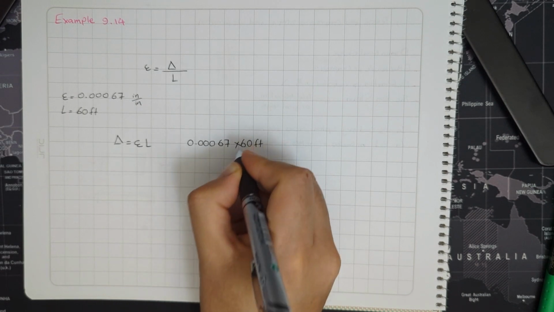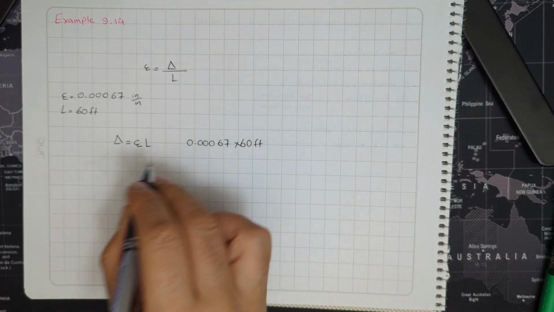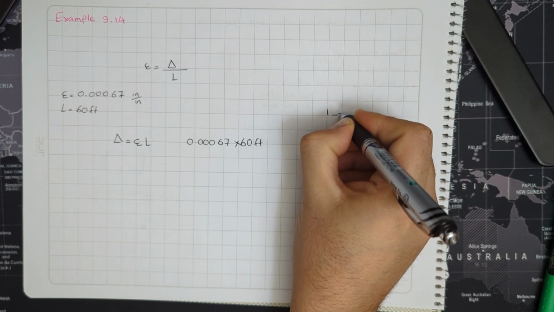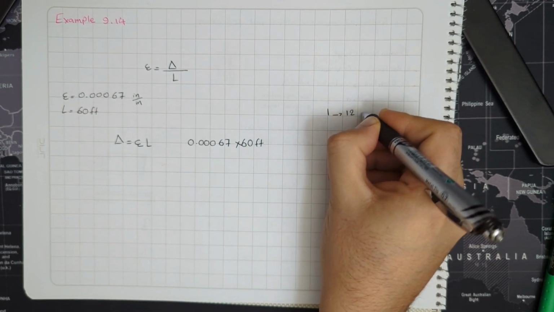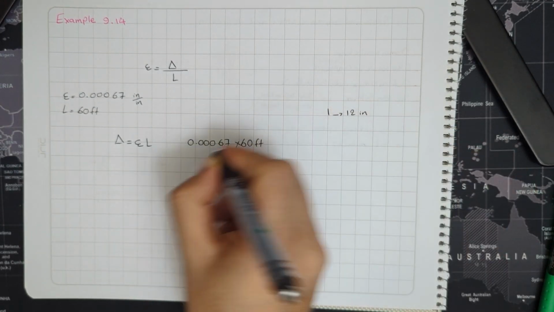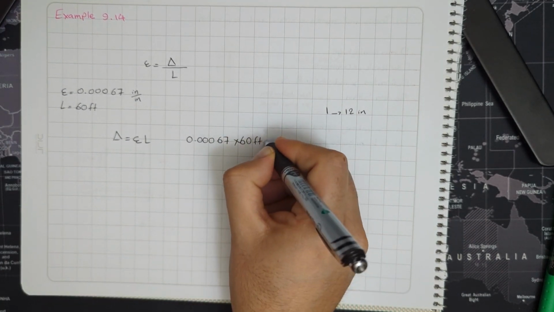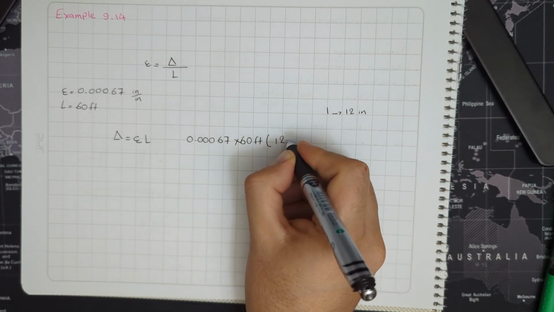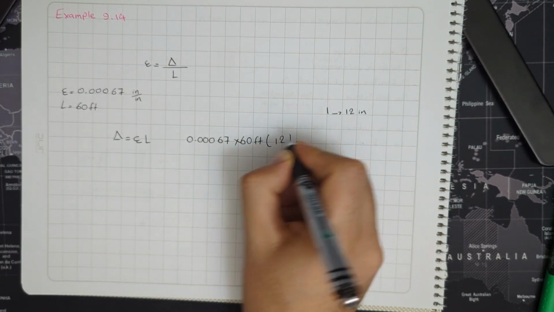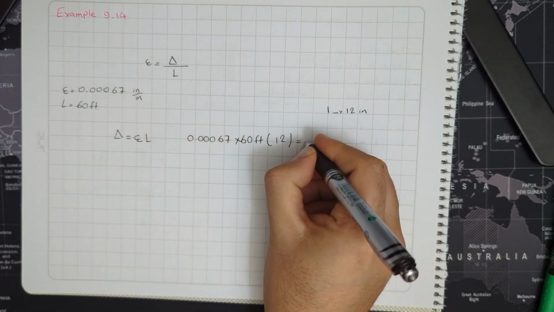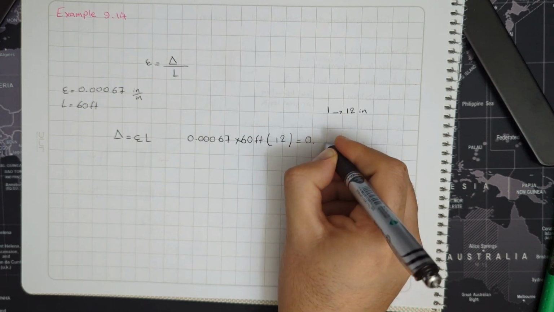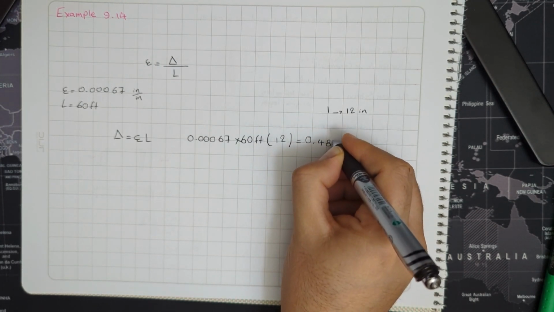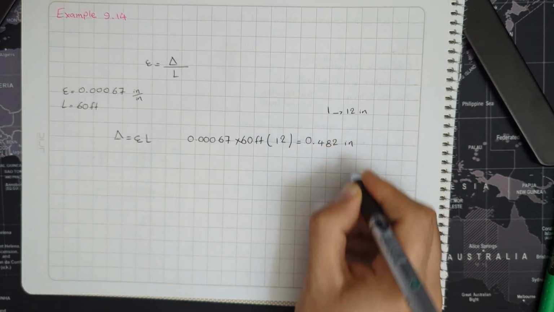But we don't want feet, we want inches. So every 1 foot is 12 inches. So 60 times 12. And the answer is 0.482 inches.